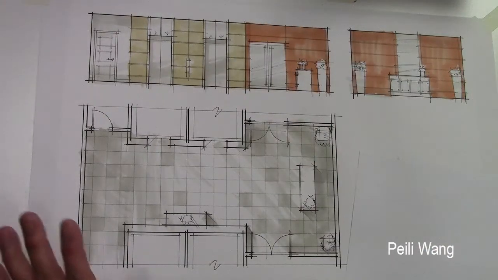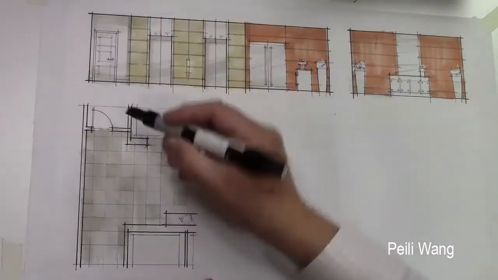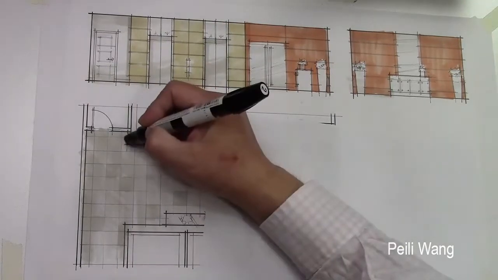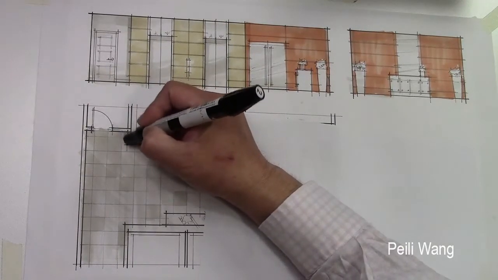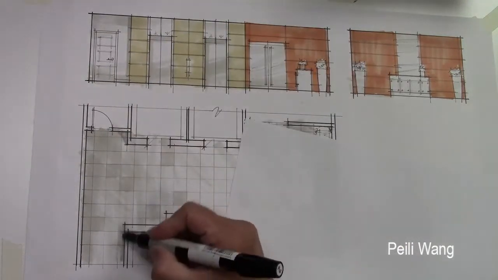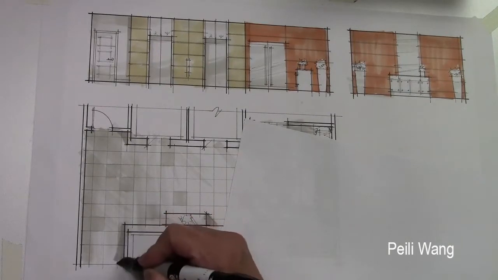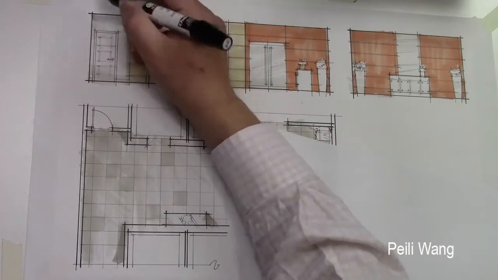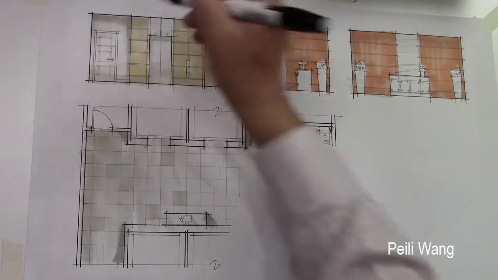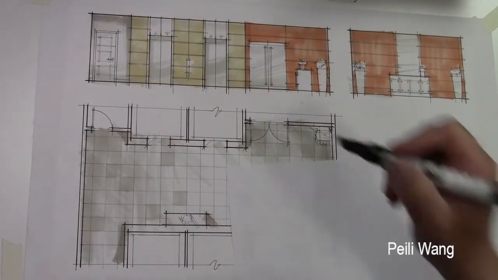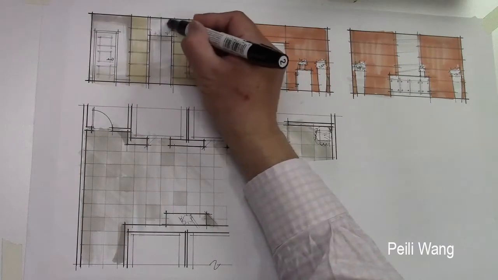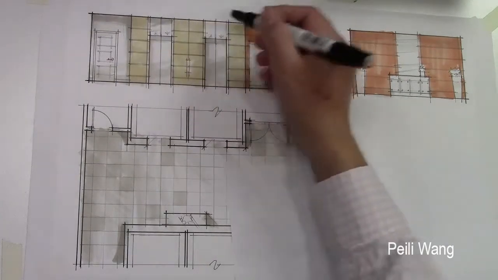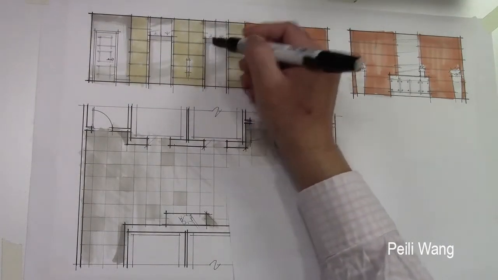Okay, so next step, here's supposed to be some shadow indicated. Here a little bit dark color shadow. Okay, see, here also a little bit of shadow. Corner, typically a little bit dark color. Okay, and this indicates the material, stainless steel.